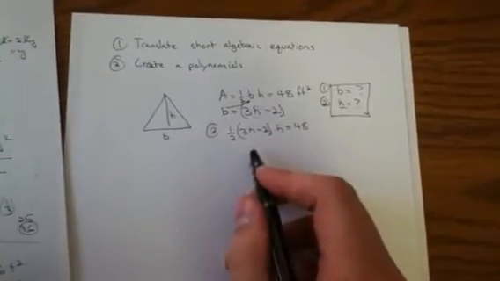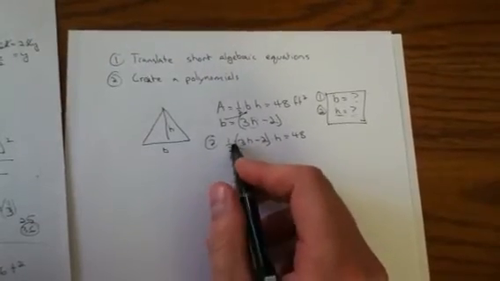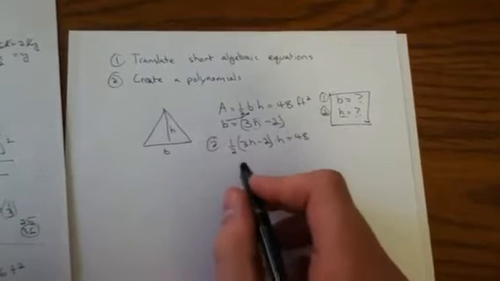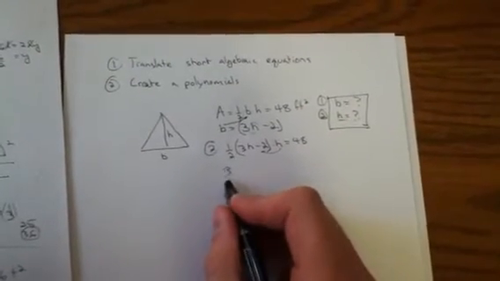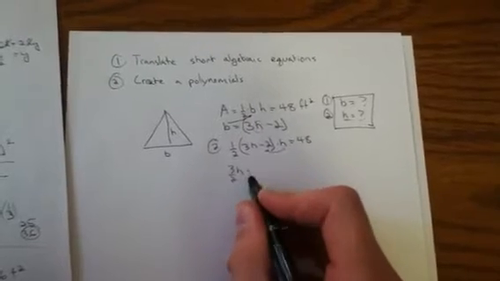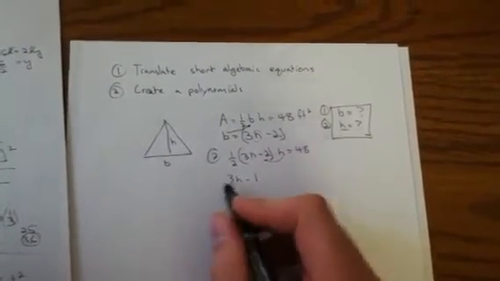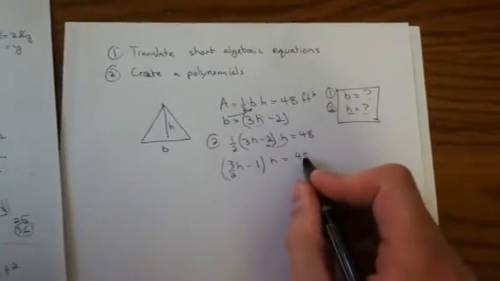So here you go. We can distribute the 1/2 into everything, and then we'll distribute the h into everything from over here in the second step. So 3/2 h minus, well, 1/2 of 2 is just 1, and that whole thing is times h equals 48.